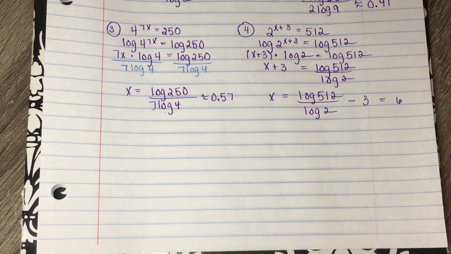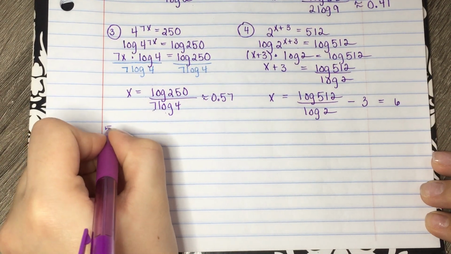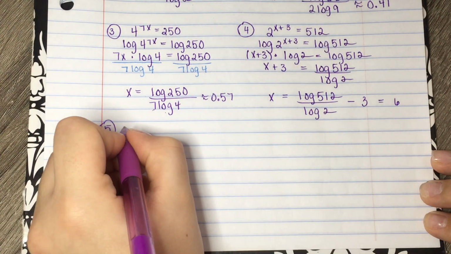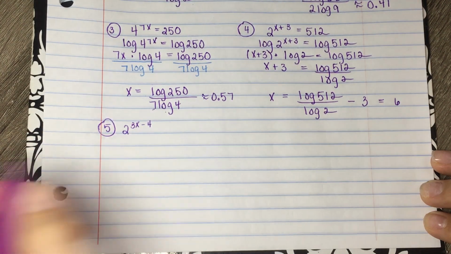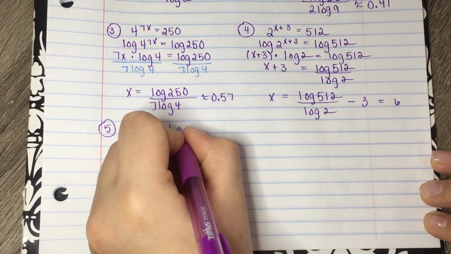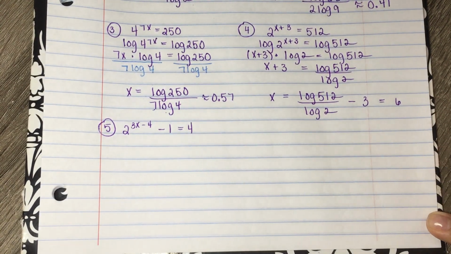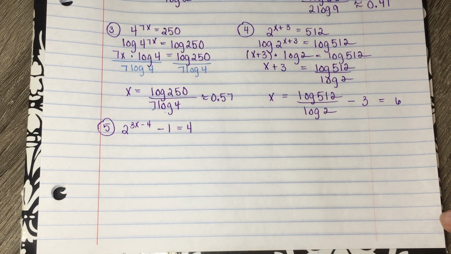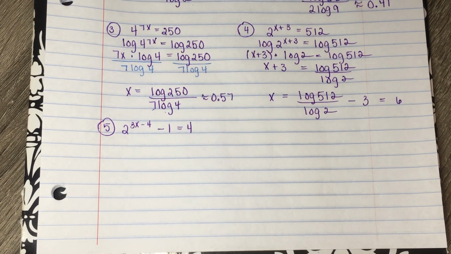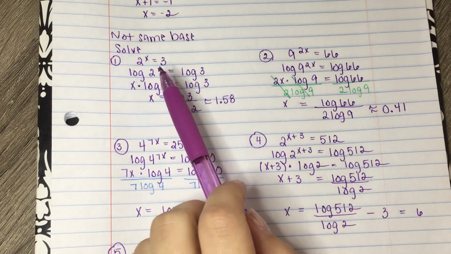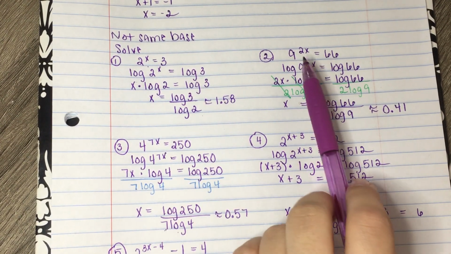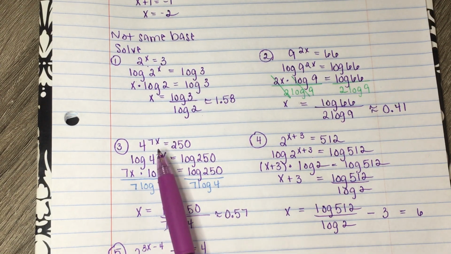2 more examples. And here we are, number 5. We have 2 to the 3x minus 4 power, minus 1 is equal to 4. Okay, now we can see in all the other examples we did, the term that had the variable exponent was by itself, right?